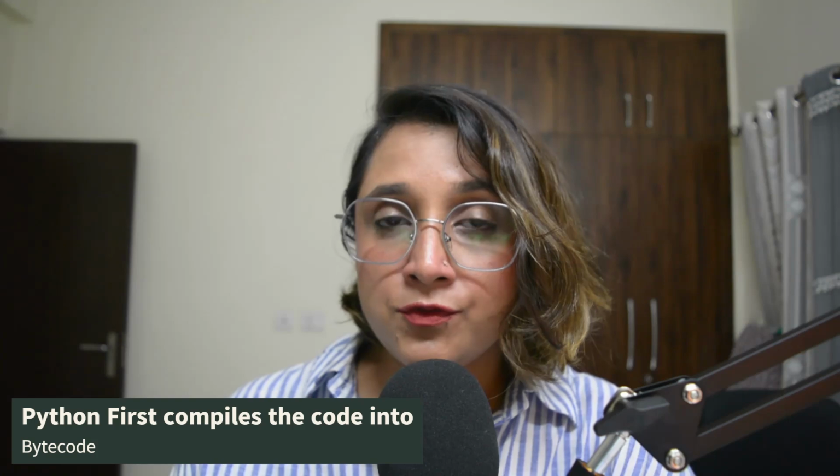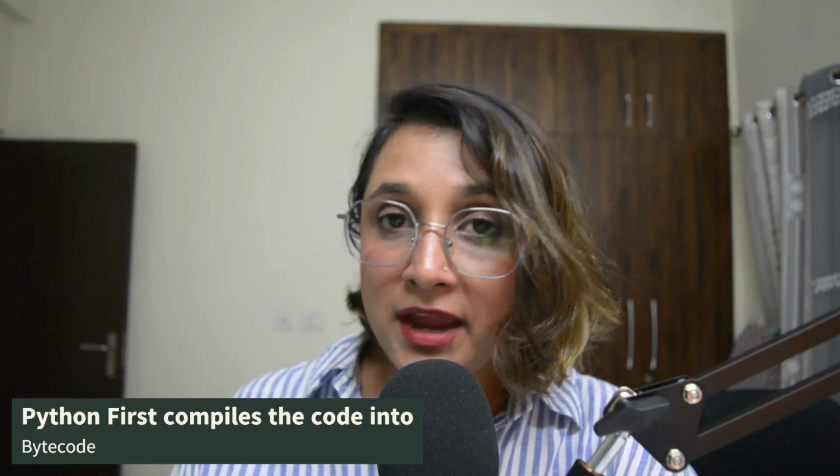At first look, it feels like Python is an interpreter. You write a line, run it, boom, immediately you have an output there. But that's only half the story. So Python doesn't jump straight into the execution. It actually compiles the code first into something called bytecode.